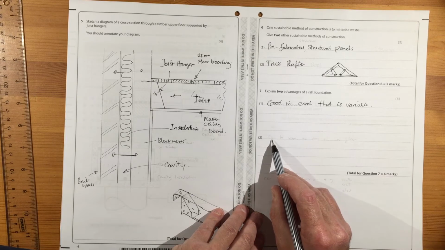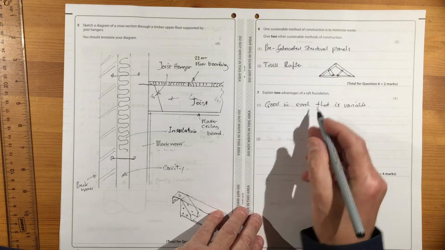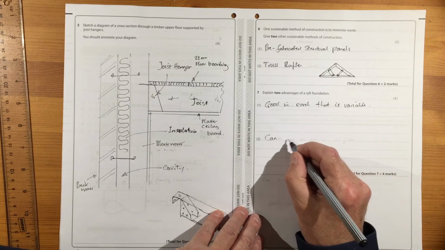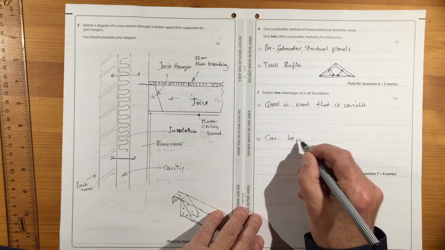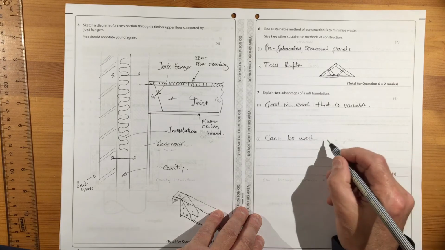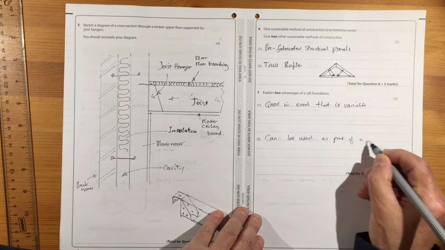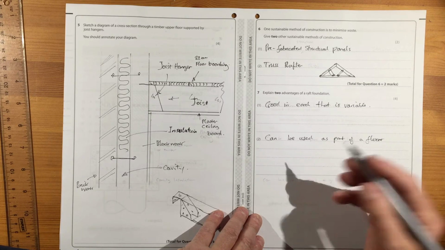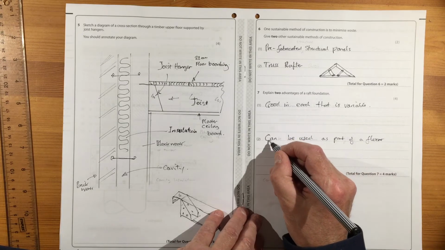And part 2 to this, can be used as part of a floor, and that's true. In the raft foundation you can build in the gas and electric service pipes, can be used as part of a floor, and therefore, you've actually formed a part of the floor as part of the foundation, so quite effective in that case.